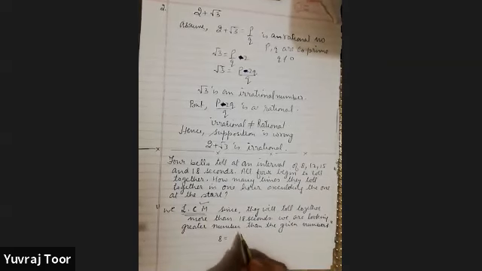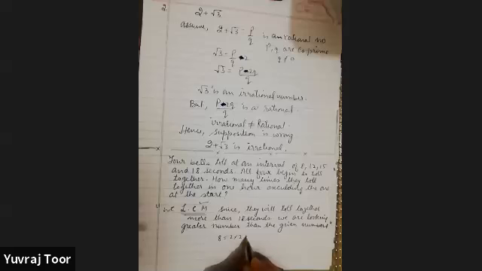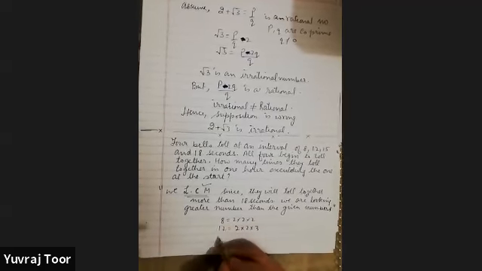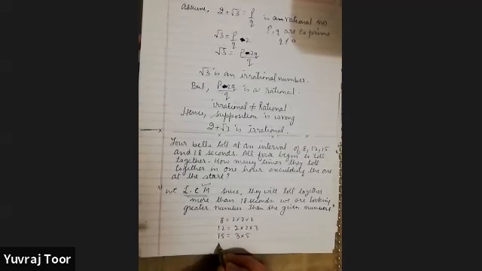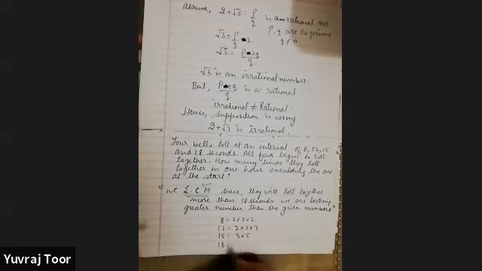So we do the factorization. When we take the factorization of 12, that is 2 into 2 into 3, and then we have 15, that is 3 into 5, and finally 18, 2 into 3 into 3.